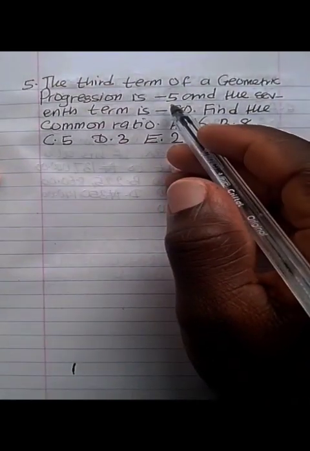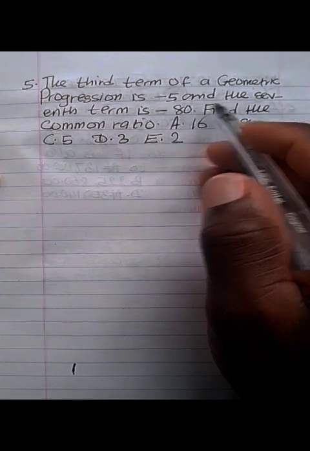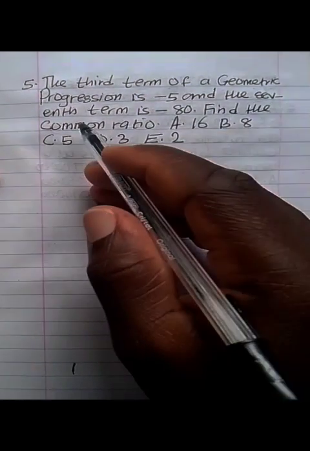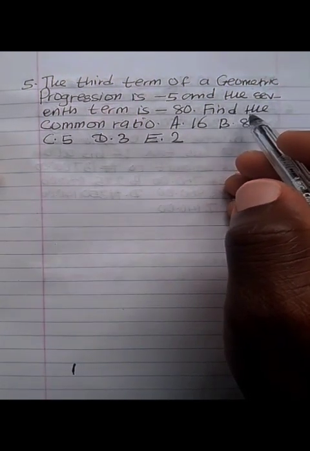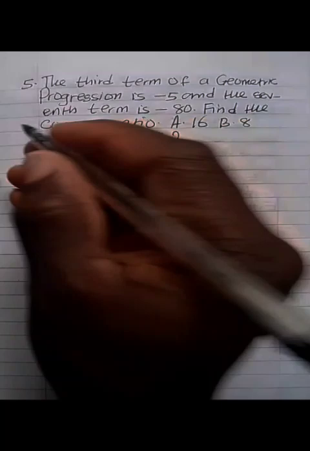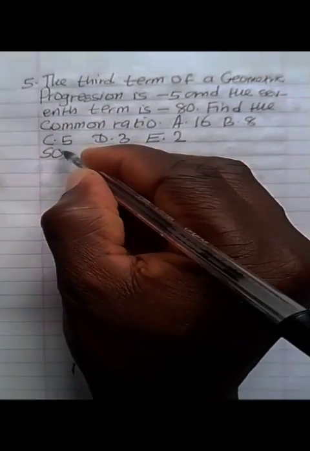Question 5. The third term of a geometric progression is minus 5, and the seventh term is minus 80. Find the common ratio. Solution.